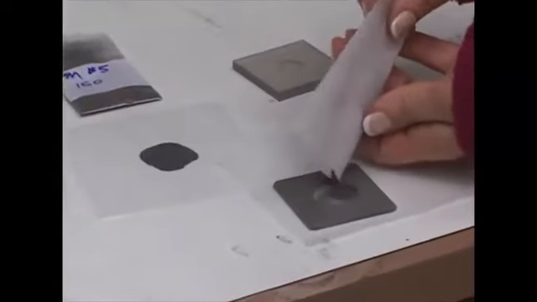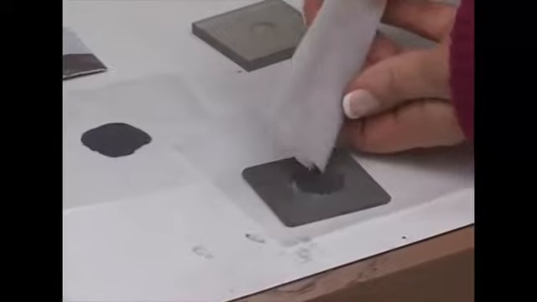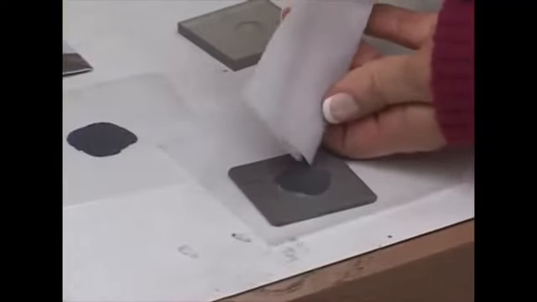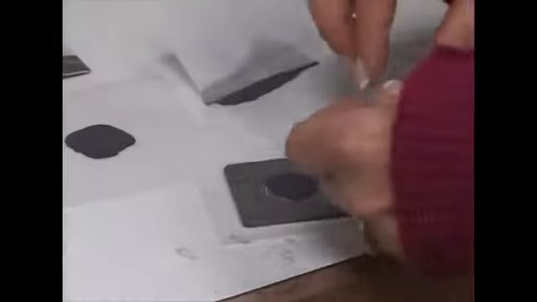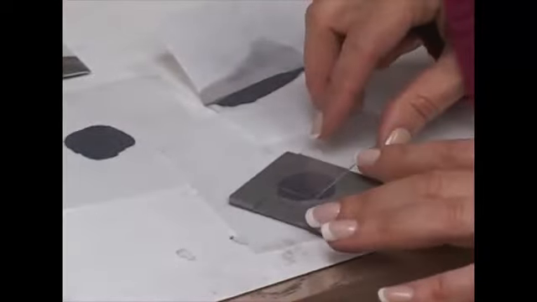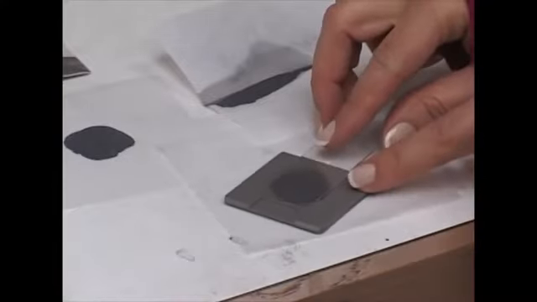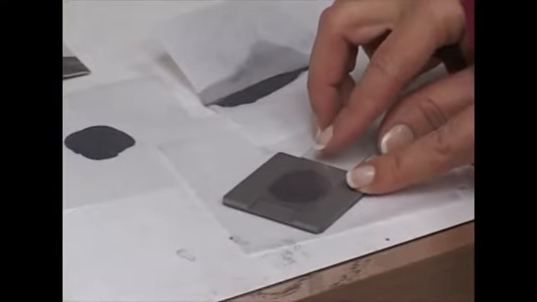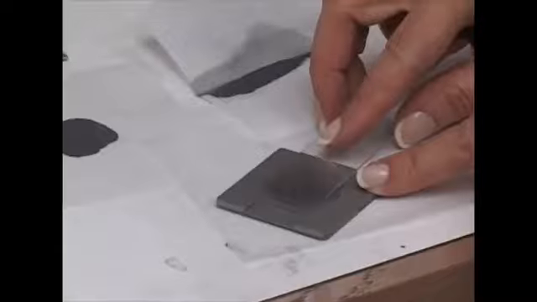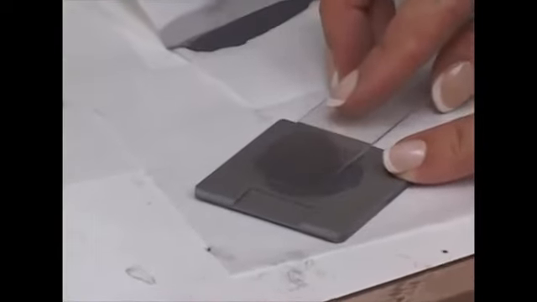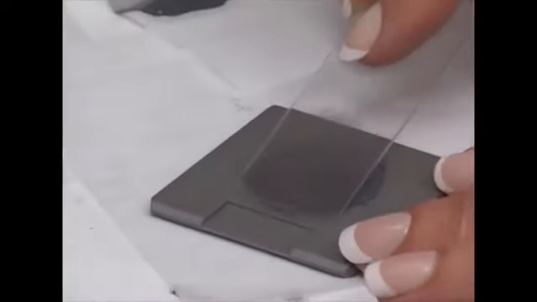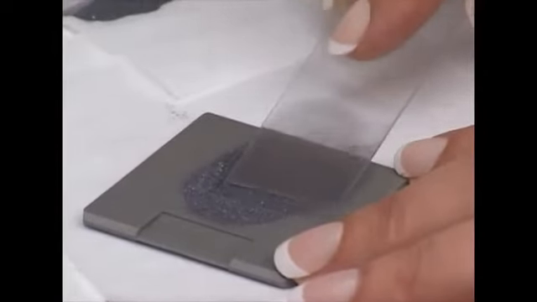Place your sample in the well and just kind of estimate how much you're going to need. You're going to be pressing it down. You want to make sure that it's filling the well, but it's still flat with the surface of the sample holder. And you just gently scrape off whatever comes out of the well.